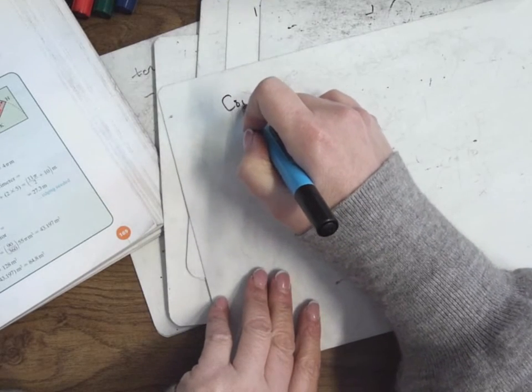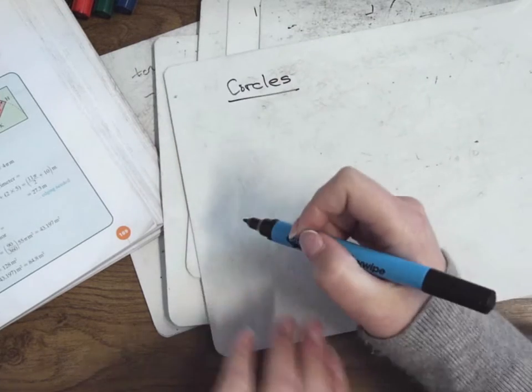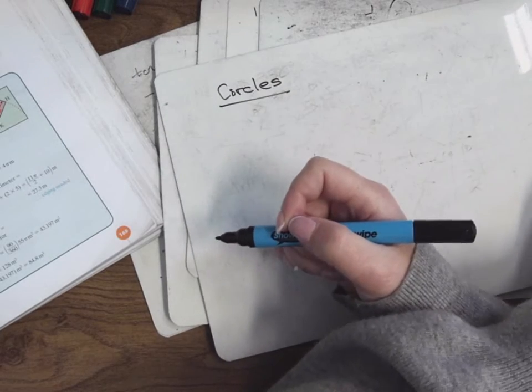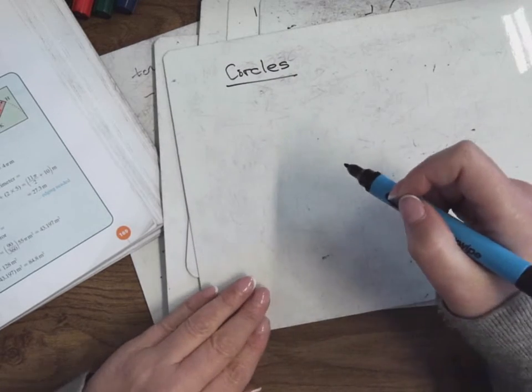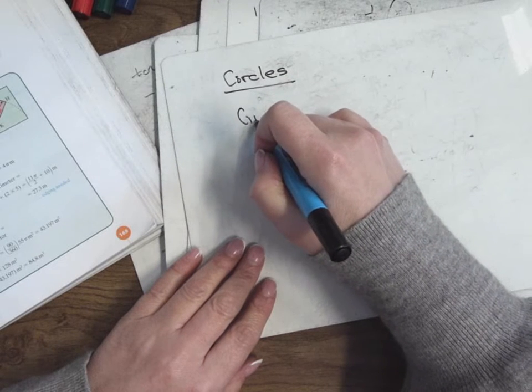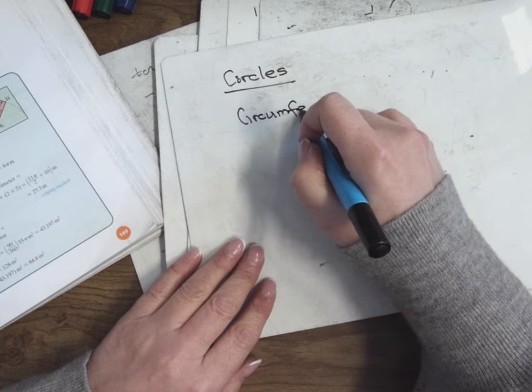So just writing down everything we need to know about circles. The circumference of a circle, sometimes called the length of a circle.